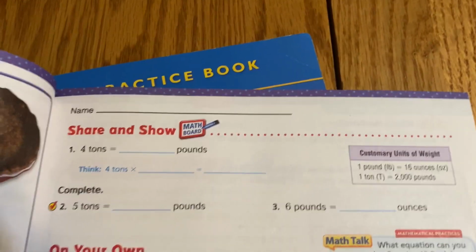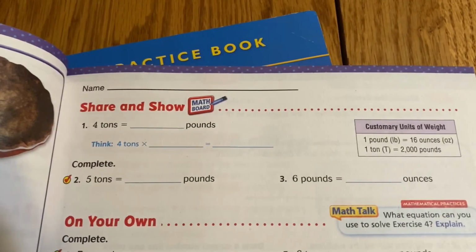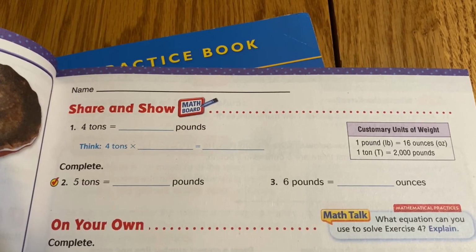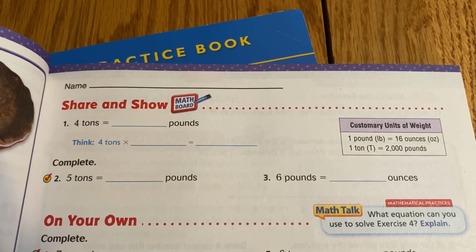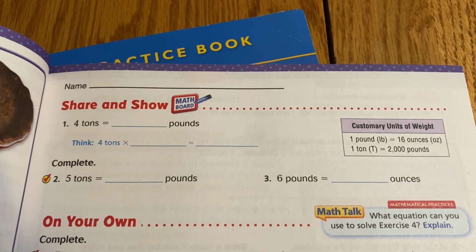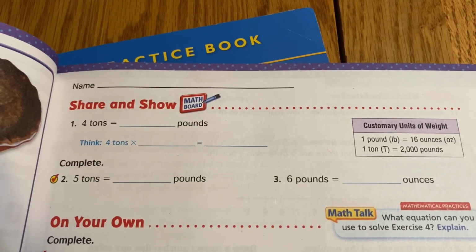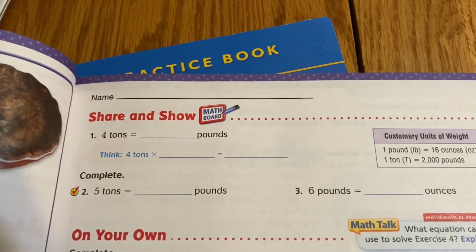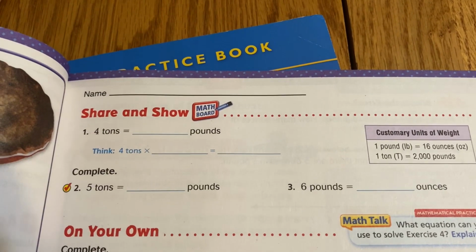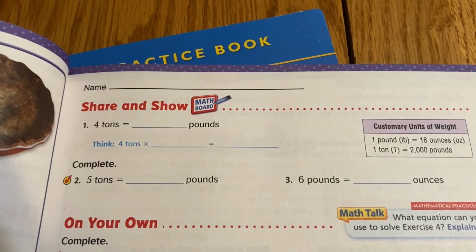So they give us this handy dandy customary units of weight table. We've got the 1 pound, which is 16 ounces, which we saw with the number line and the table. And then we have the 1 ton, which is 2,000 pounds, which we saw on the table on the previous page. So in number 1, they want us to figure out how many pounds are 4 tons. If 1 ton is 2,000 pounds, how many are 4? Go ahead and fill in the blank.